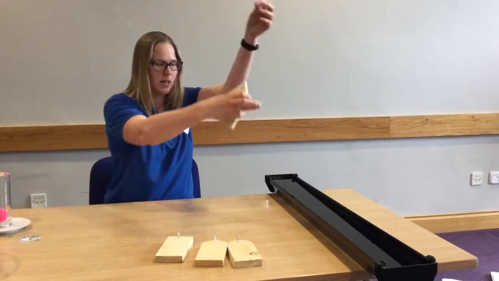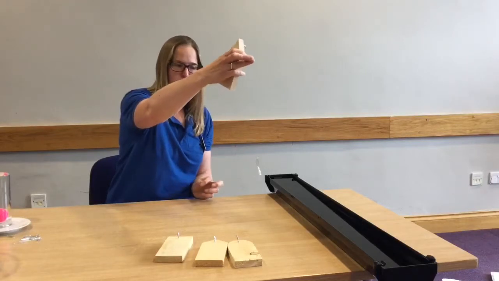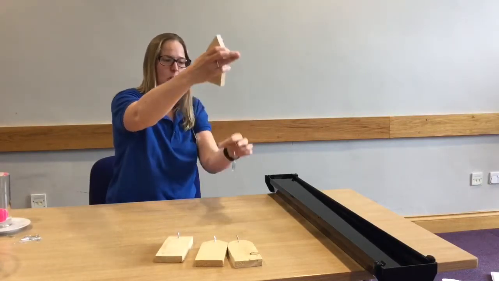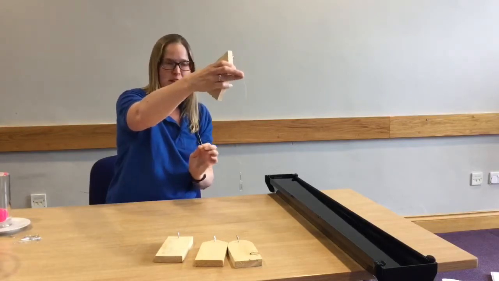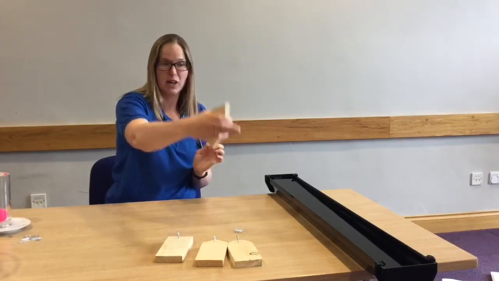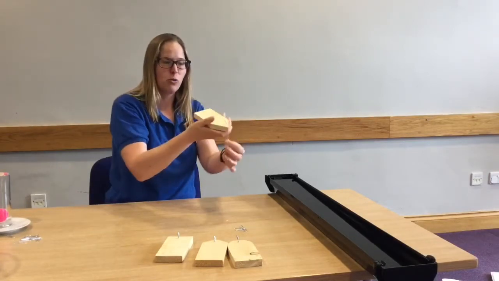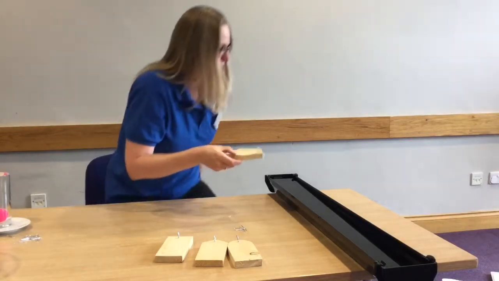We'll be using gravity to pull the boats forward, so I've just got a little bit of string here with some paper clips attached, so the paper clips are being pulled down to the ground by gravity, which is in turn going to pull my boat forward.